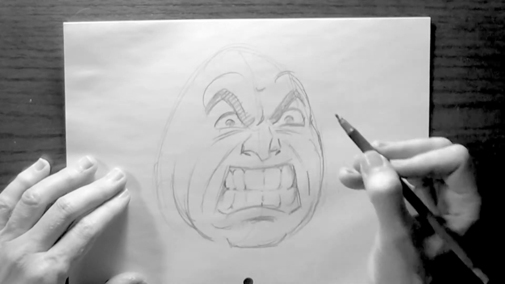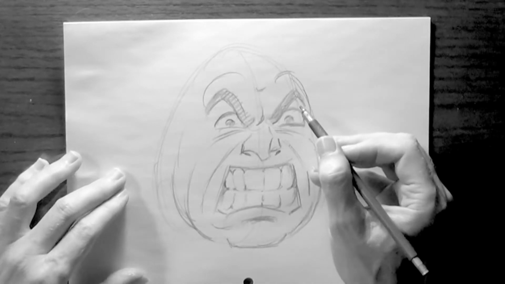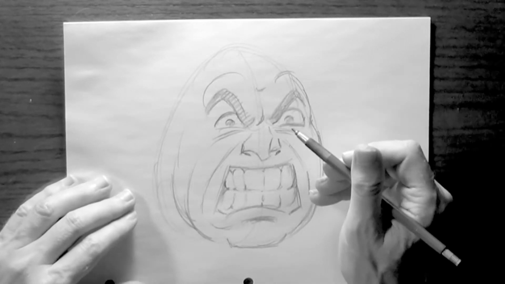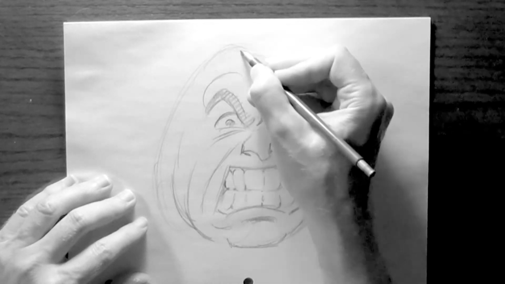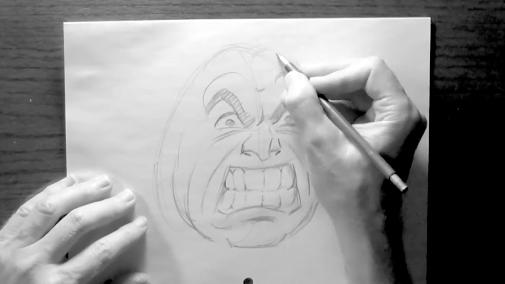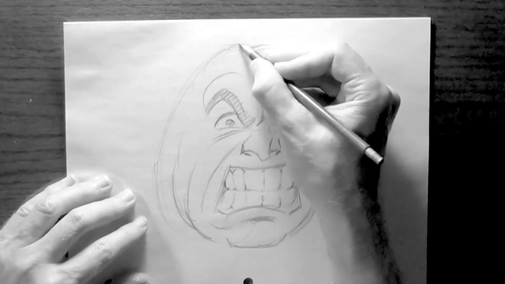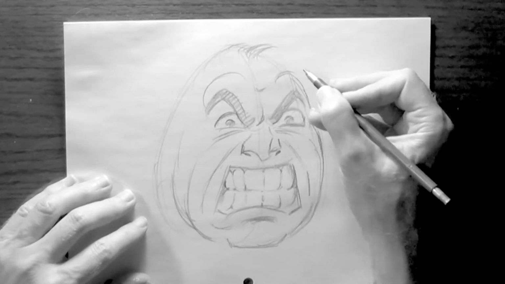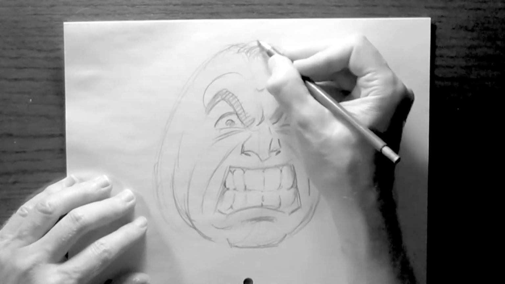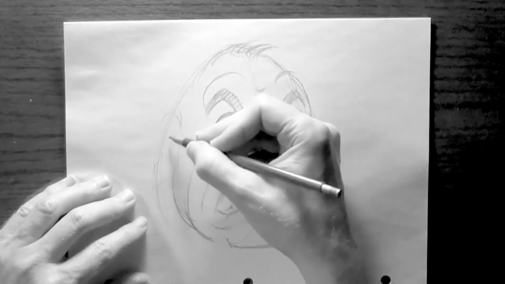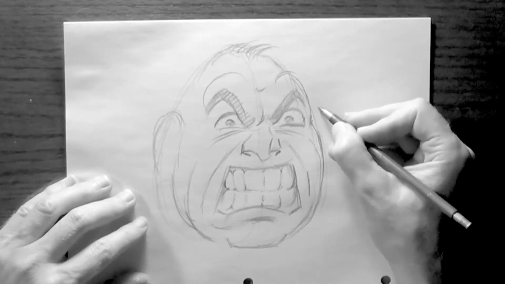This is his jawline. Moving back, let me think what kind of hair we should give him. Unlike the last guy, who was kind of balding, I was picturing this guy like a mobster type guy.